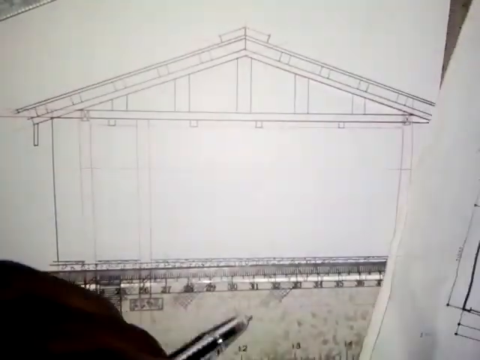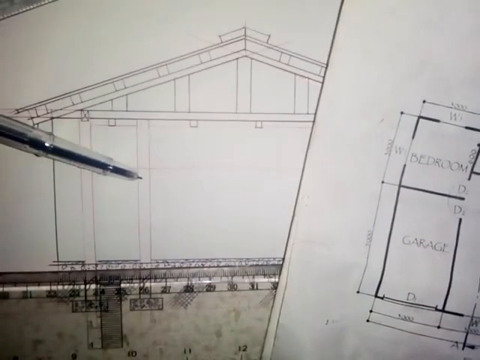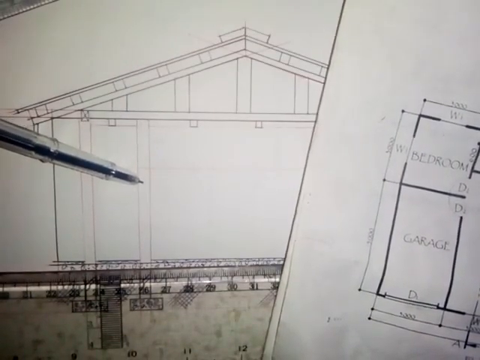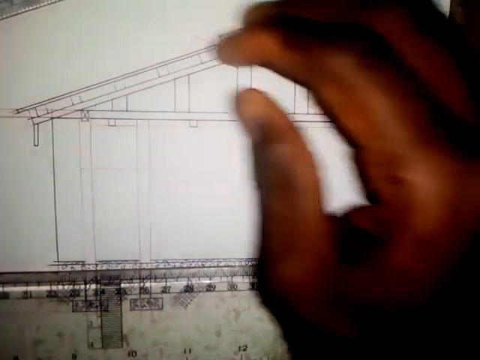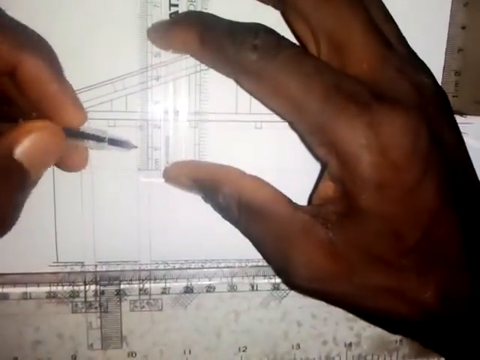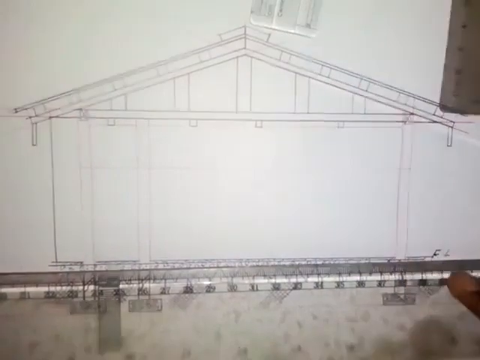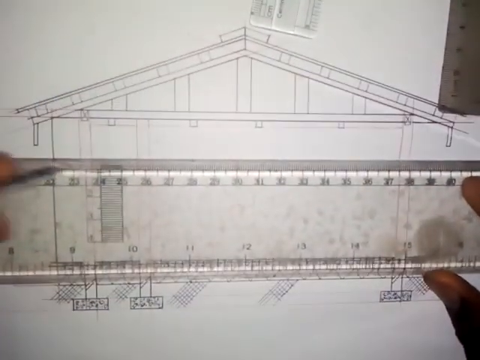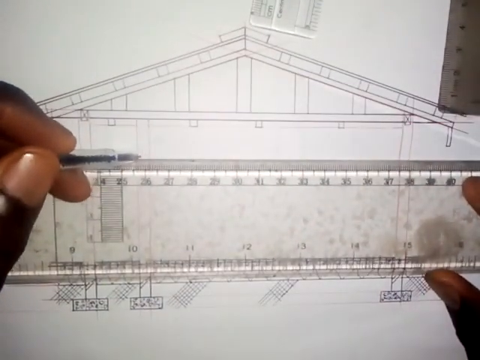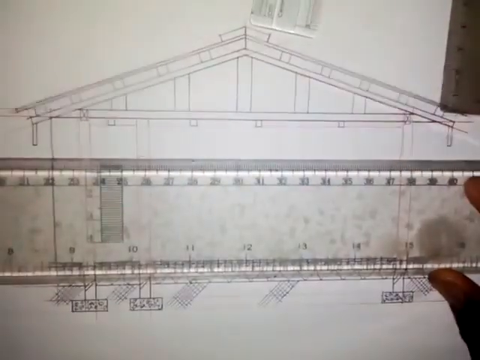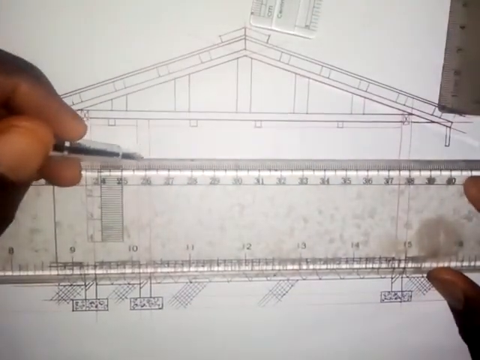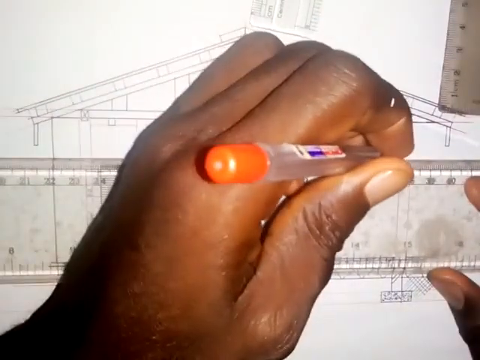So this door that is cut here is in this wall here. So we have a lintel above it. I will take a measurement of 5 millimeters. That is the dimension for the lintel. Also, we have a lintel here too.